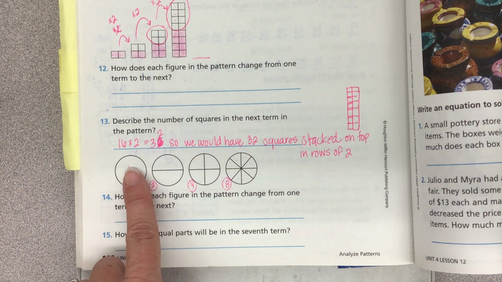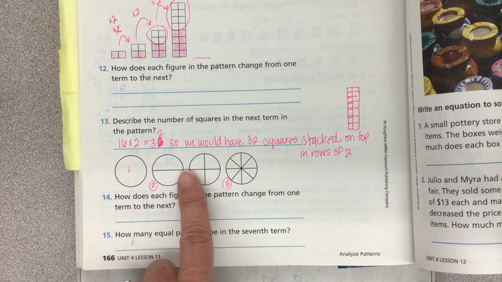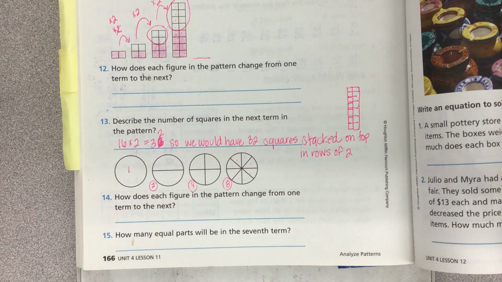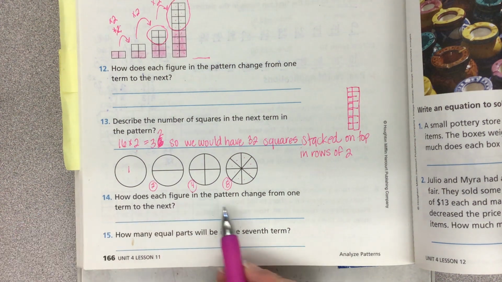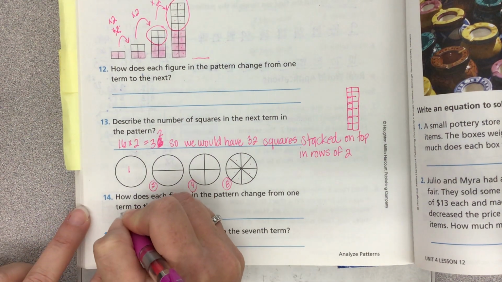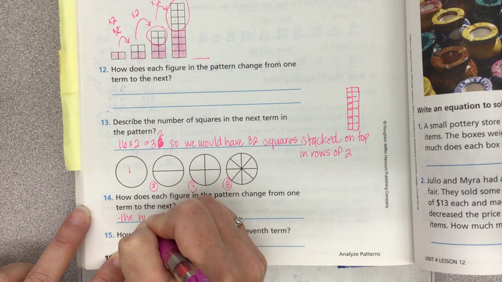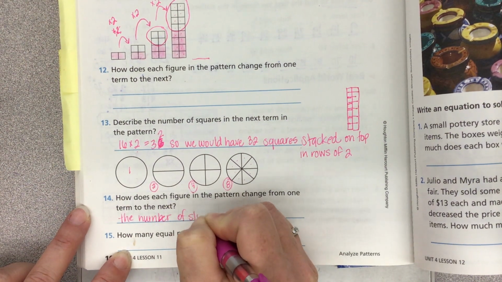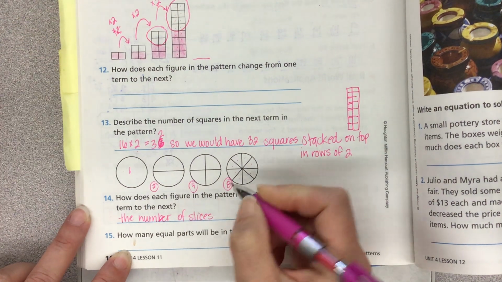The number was going up, but the size was going down. Yes. What does that make you think of? Fractions and pizza. Mm-hmm. So what should we write? How does each figure in the pattern change from one term to the next? Maybe the number of slices is doubling, right?